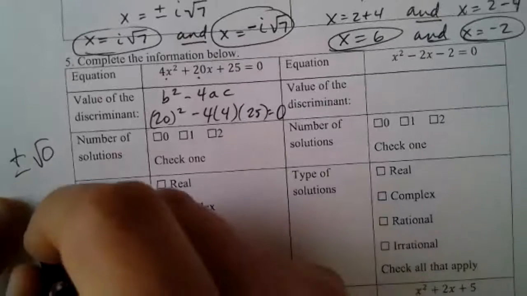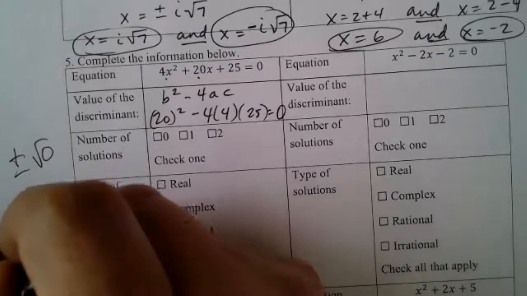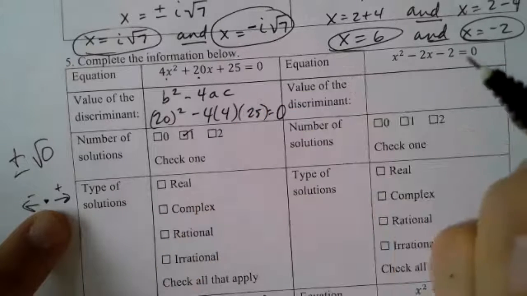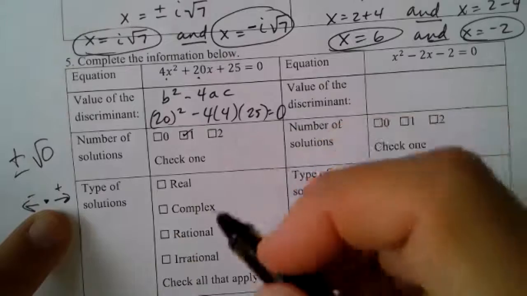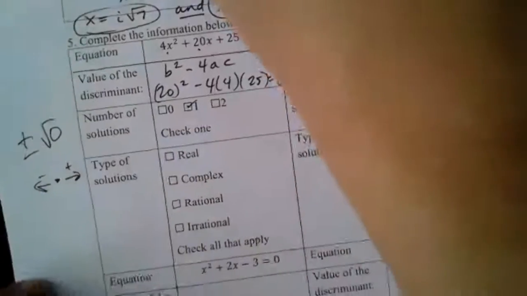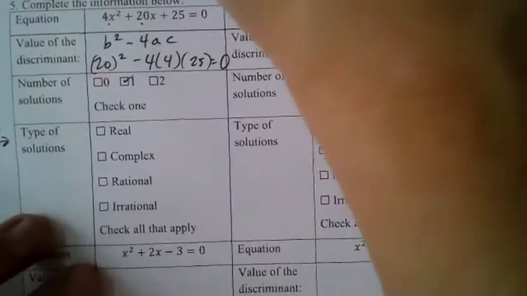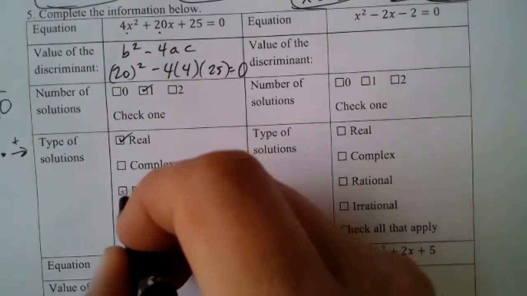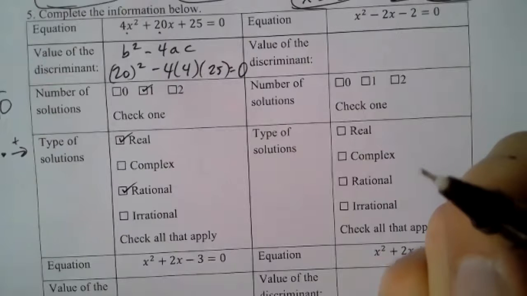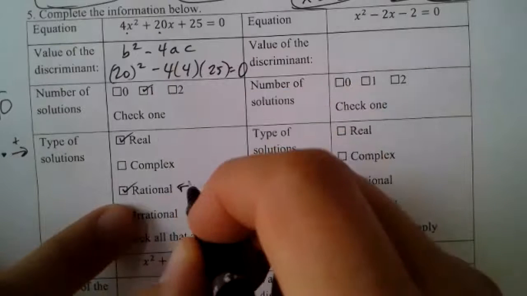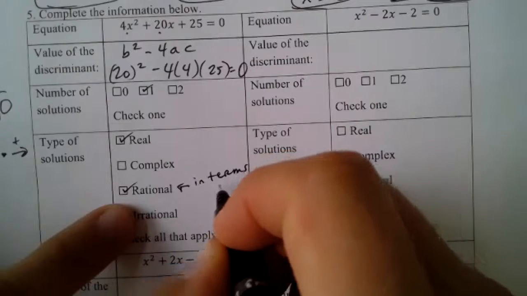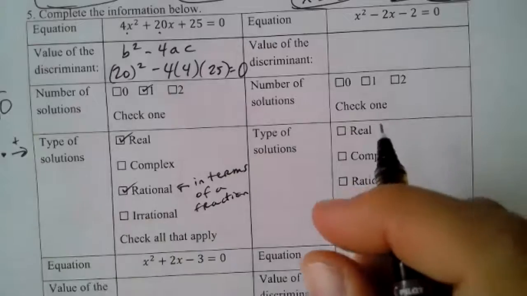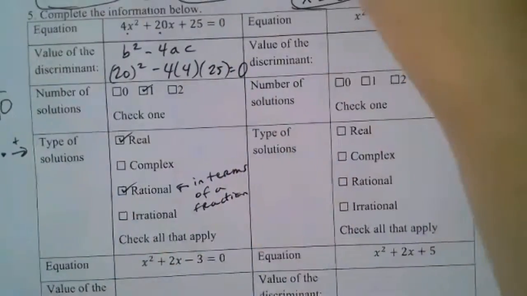So if you take a number and you add or subtract to it, then you'd wind up with 2 solutions. But in this case, you only have 1 solution. Check. So when it's 0, you have 1 solution. Now, if the discriminant is a perfect square, then obviously it's going to be real and it's going to be rational, because you can put it in terms of a fraction. So you can put your answers in fraction form.